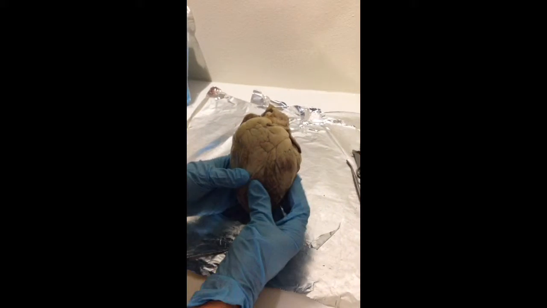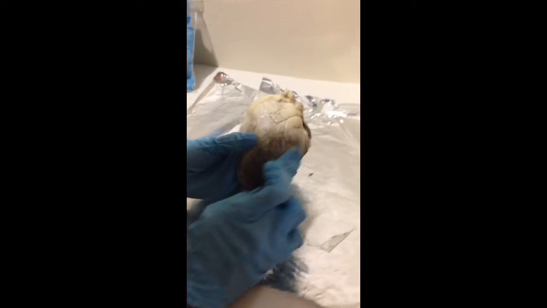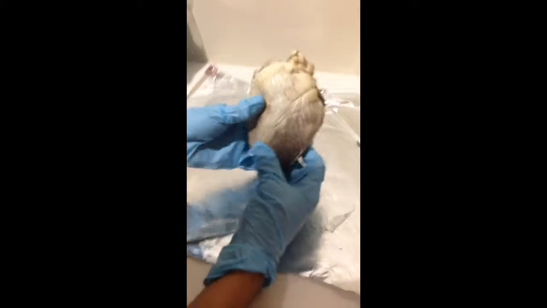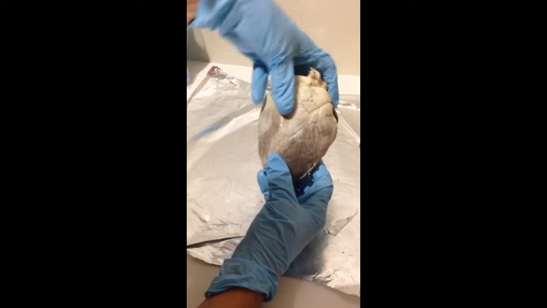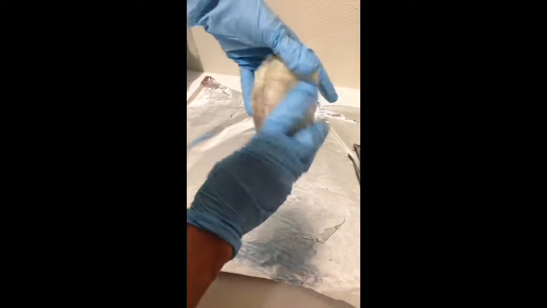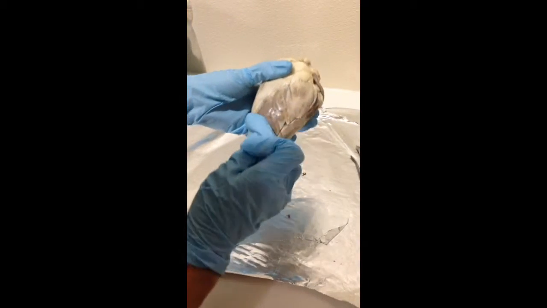For the external anatomy, this is the visceral pericardium, which is also called the epicardium. It's the serous membrane that forms the innermost layer of the pericardium, and it's the outer surface of the heart. So it's this thin layer here.